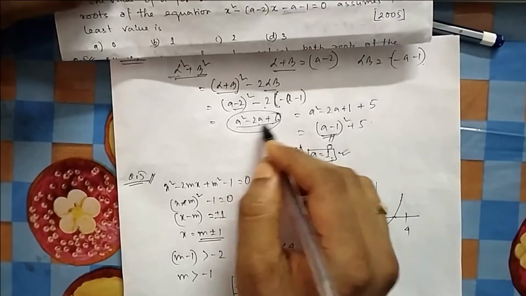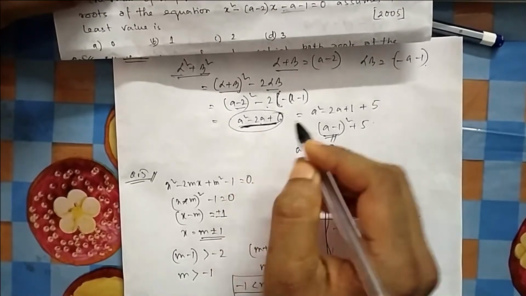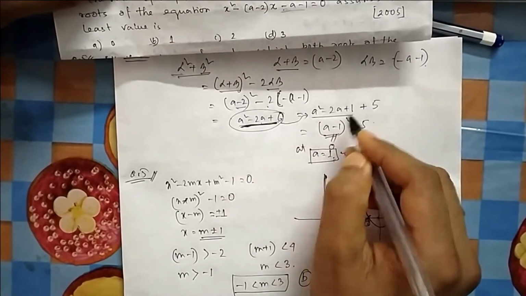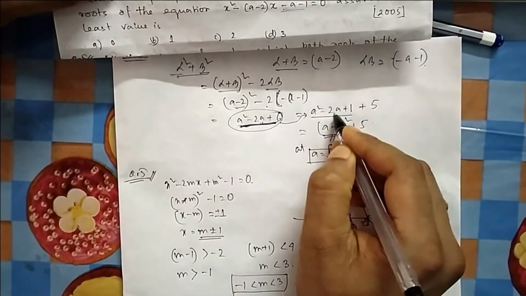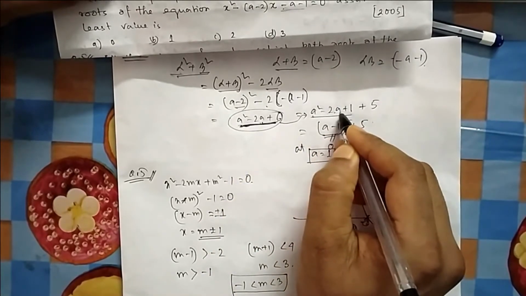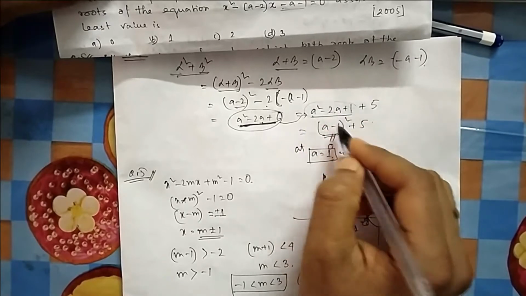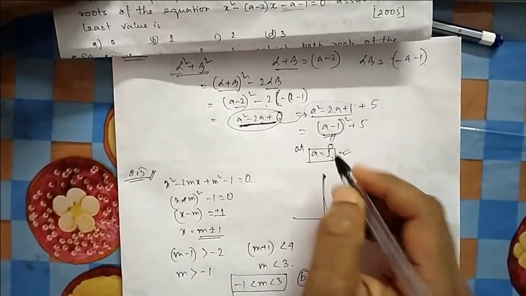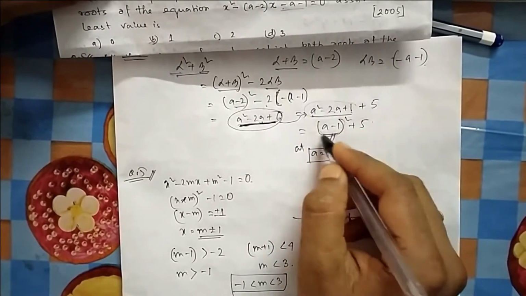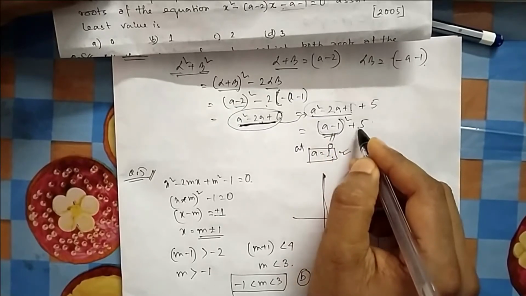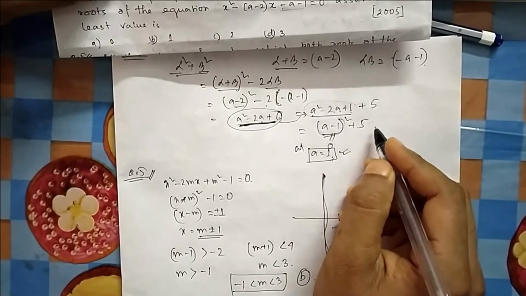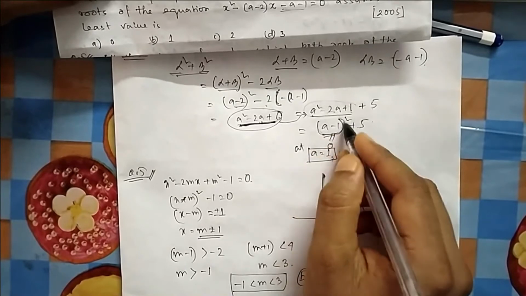So they are asking the minimum of this one. How to find the minimum value? I have already told you to convert it into a perfect square. How will I convert it? a square minus 2a. So a square minus 2a, and b is 1 here, that's why plus 1. So it becomes a minus 1 whole square. That is to convert it into a perfect square. Now because this is a square, it will always be positive. So you are adding something plus 5. So the number will always be positive. So what can be the minimum value?